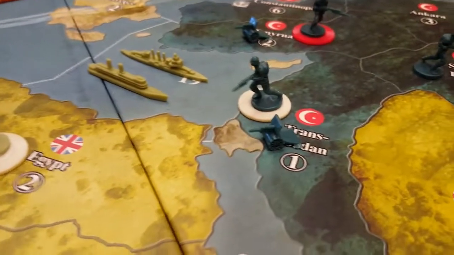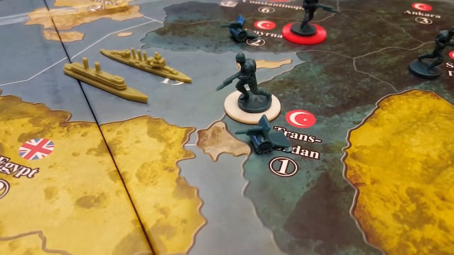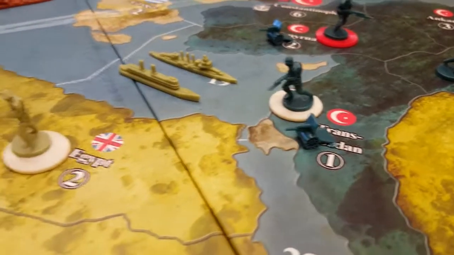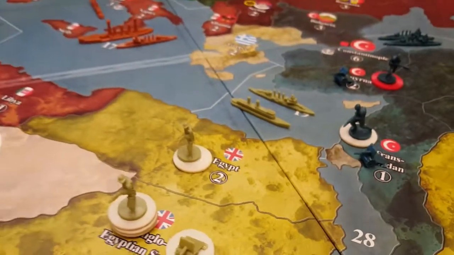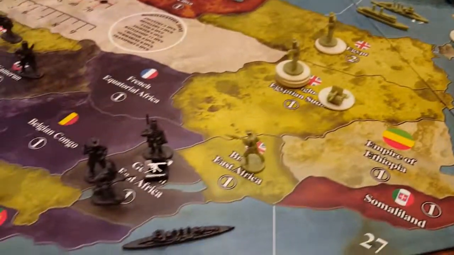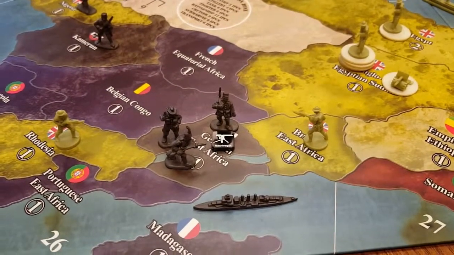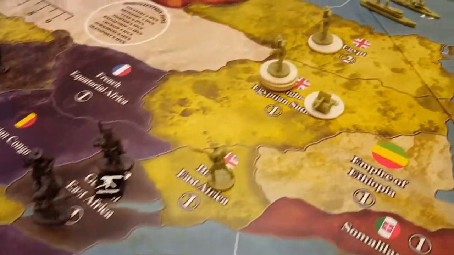Whereas in Transjordan, with the Ottomans breathing down Egypt's neck, we've got, of course, at the beginning, two infantry units and one artillery. That may force the British player to leave more forces in Egypt, again thus allowing more time for you to establish a defensive position, a posture, ultimately an attack position in East Africa.